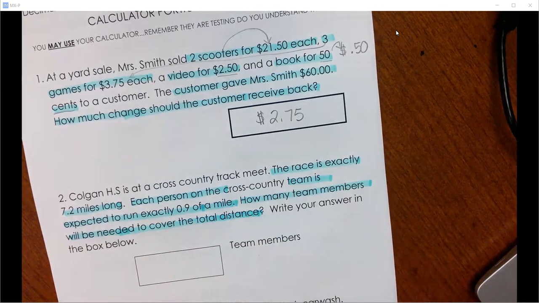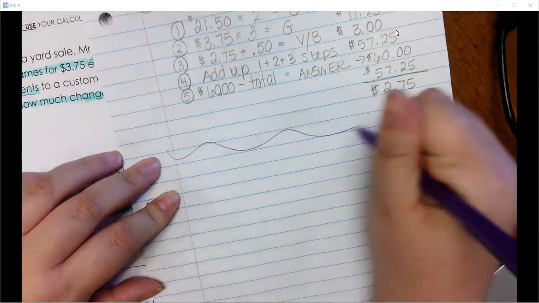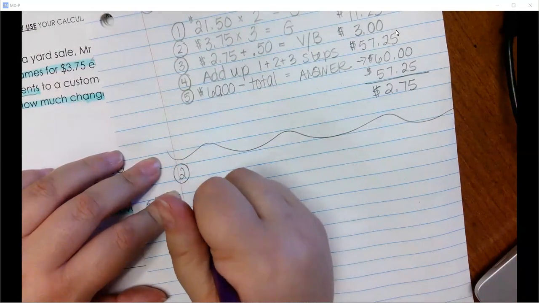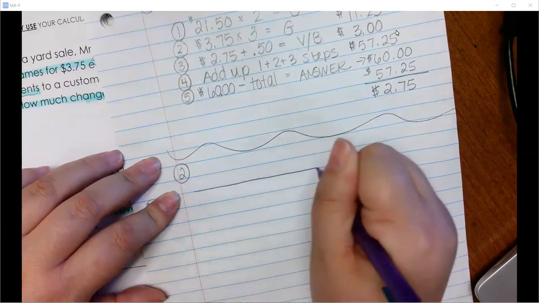All right. So here's what I know. This is number 2. Here's what I know. I know that the whole race, let's just pretend that this is the race, right?